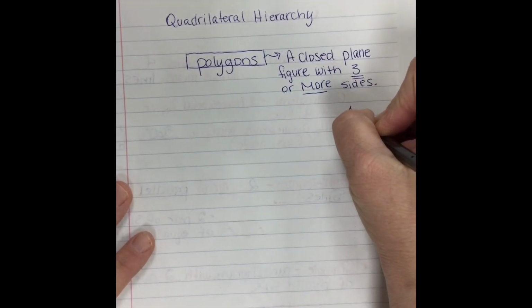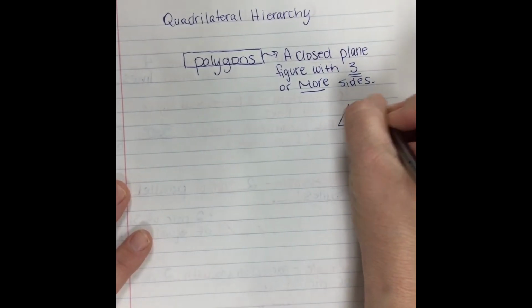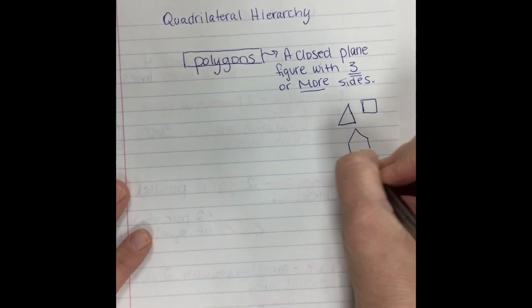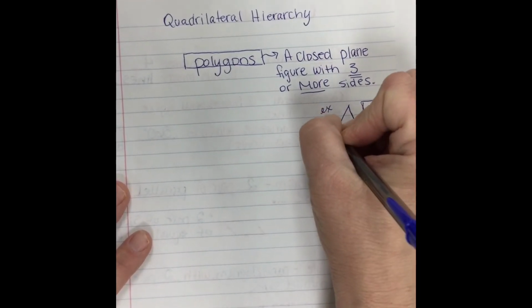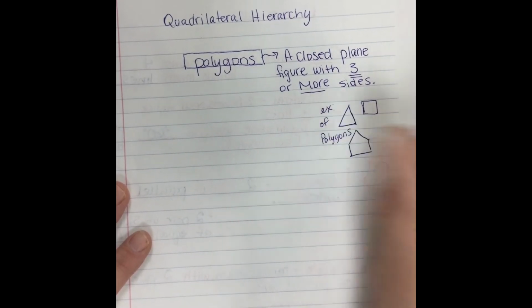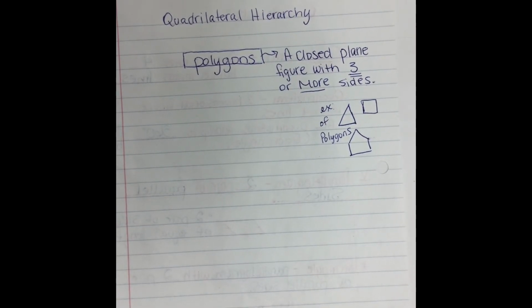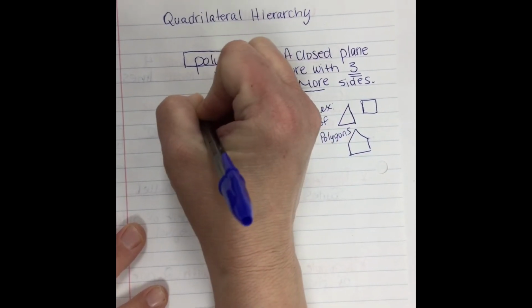But once I bring this down and it all hits, that's a polygon. That's a polygon. Okay, these are all polygons. Okay, those are all examples of polygons. Okay, all right, so in our hierarchy, we start with polygons because closed plane figure with 3 or more sides. Next is our quadrilaterals.